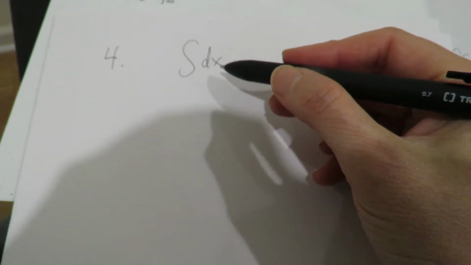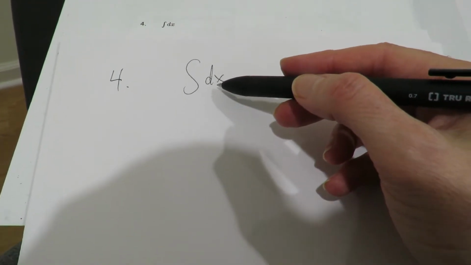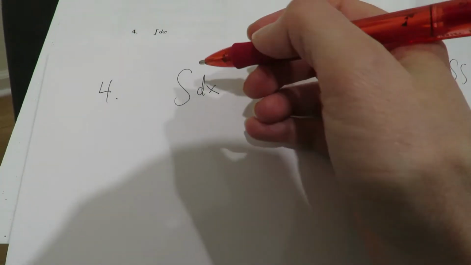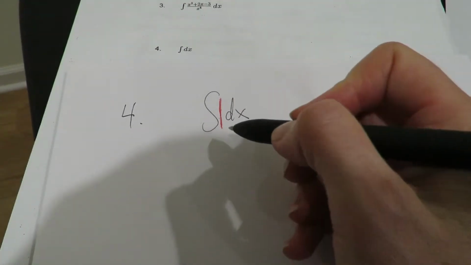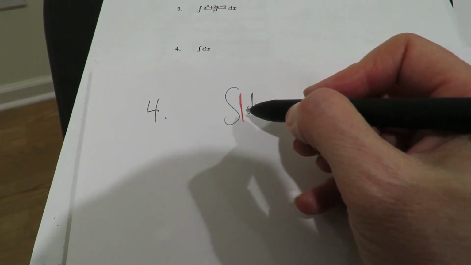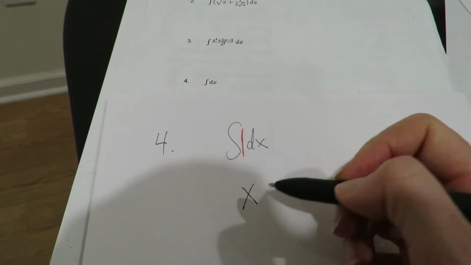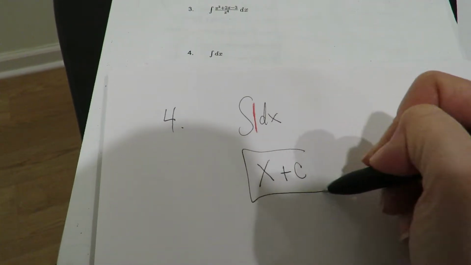Integration of dx. Okay, now this one's particularly tricky because it looks like only the operators are there. It's like, where's a variable or a number? So you have to remember, if there's nothing there, just like any other time, you would assume that it's a 1, right? So if this is Jeopardy and that's the answer, what would have made a 1? I hope you thought of it. It's an x. The derivative of x is 1, and then you just add the plus c. Okay, let's see what's next.